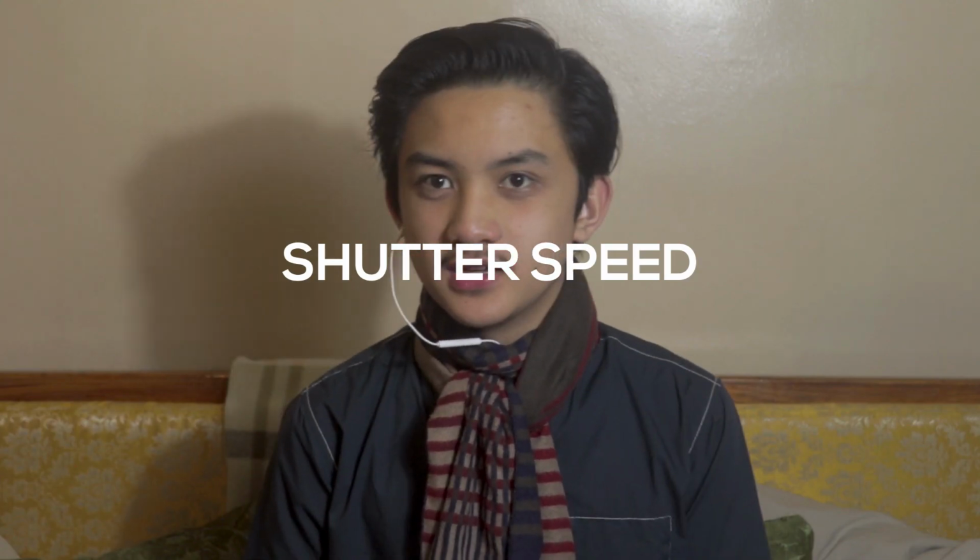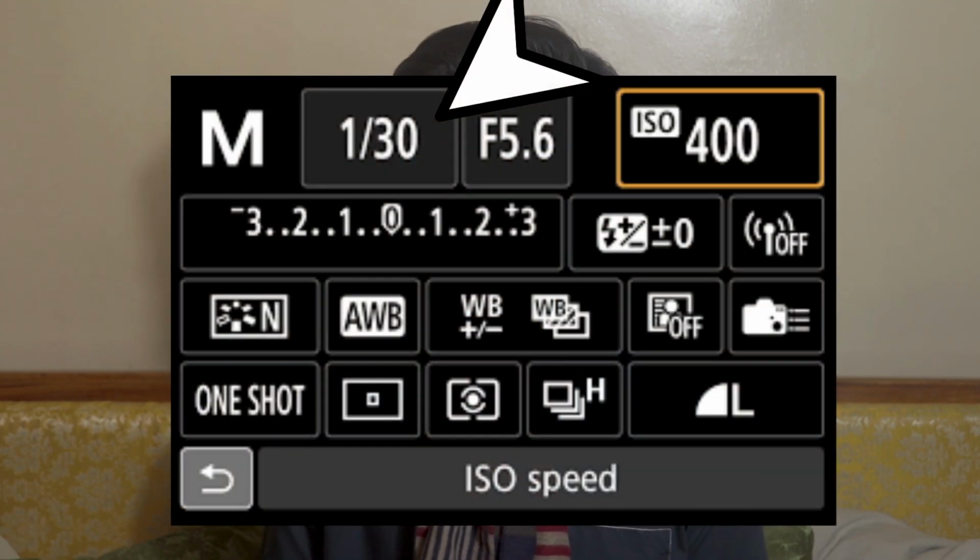Now shutter speed. If you're in manual mode, it's usually the one at the very left if you're using Canon. And it's the one in fraction form. Now this is the amount of time that light reaches your sensor. So a shutter set to 1/60 means that the sensor will be exposed for 1/60th of a second. So the higher your shutter speed, the sharper your photo will look. But the smaller your shutter speed, the blurrier it will look like.